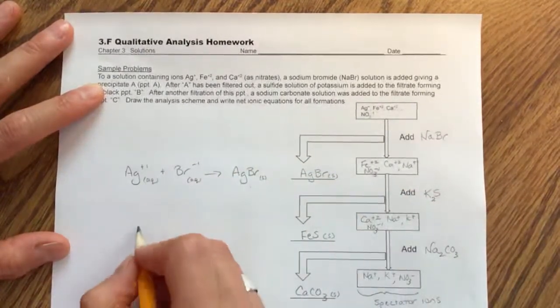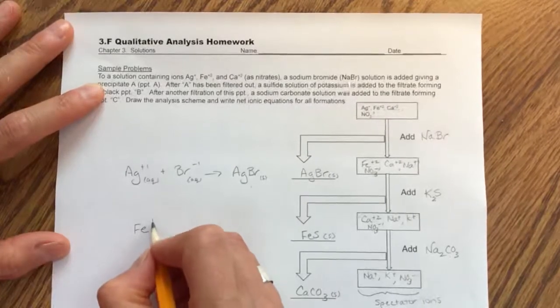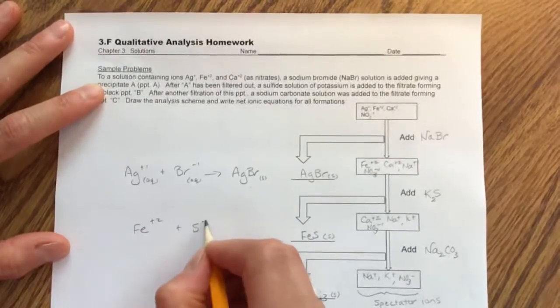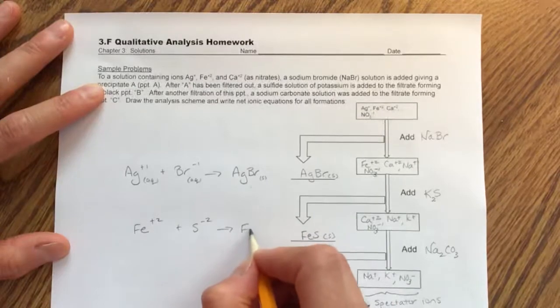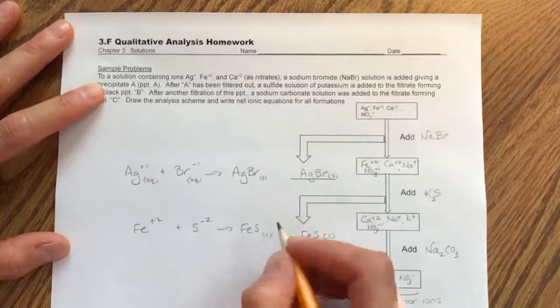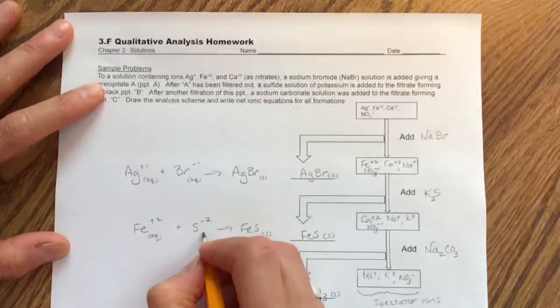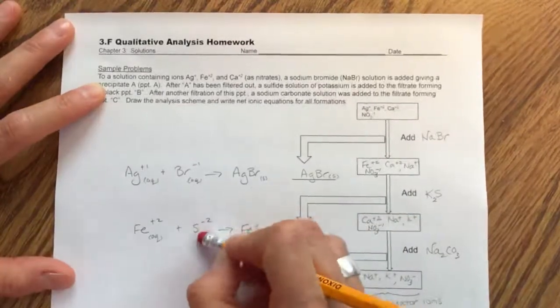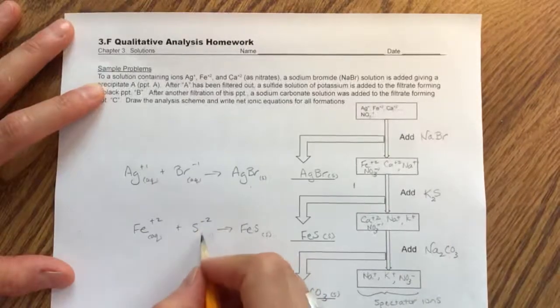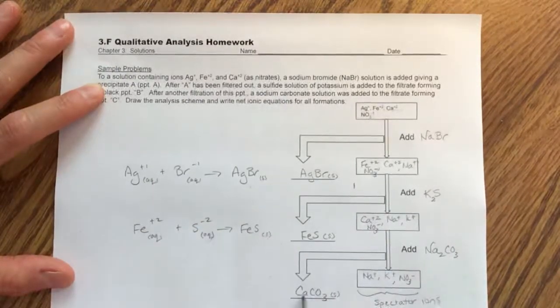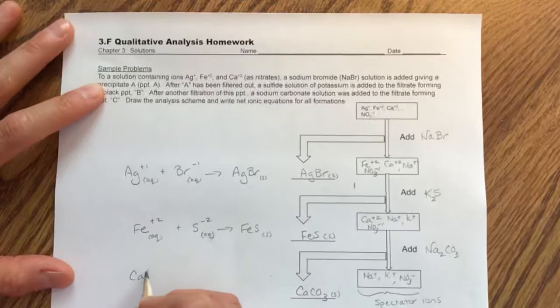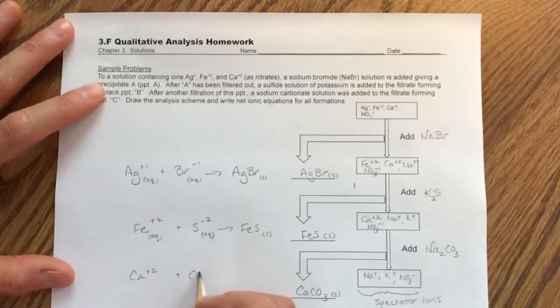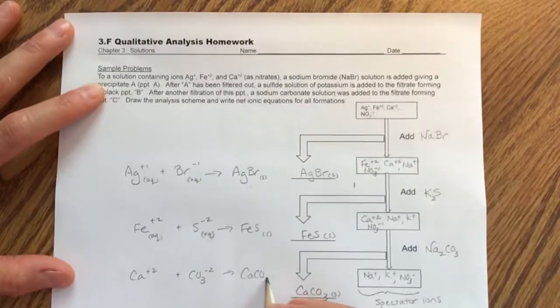Then iron +2 plus sulfide -2 yields iron 2 sulfide, the ions being aqueous. And then the calcium carbonate is calcium ions plus carbonate ions forming solid calcium carbonate.